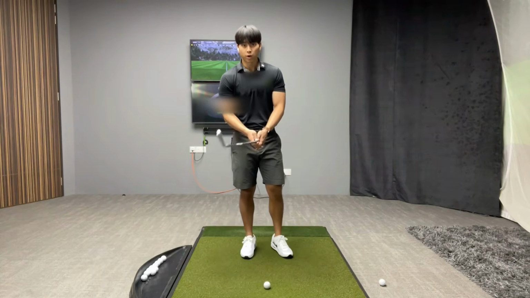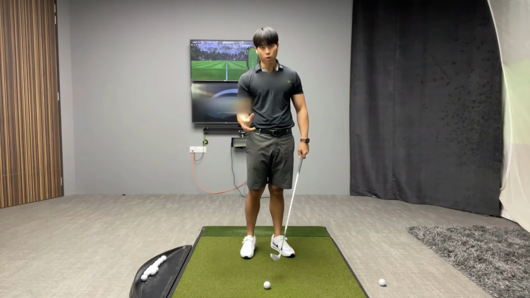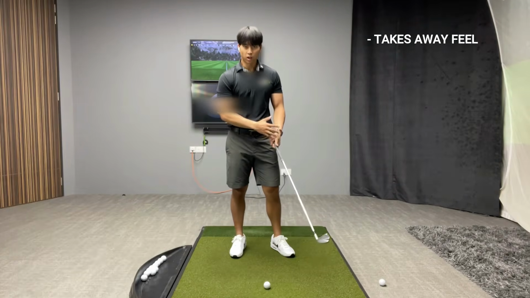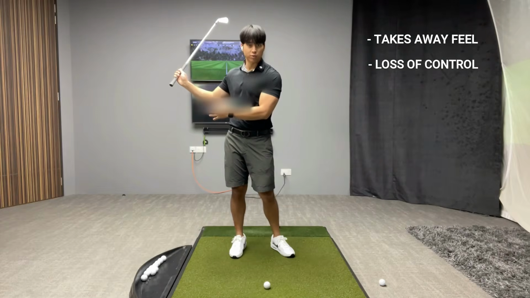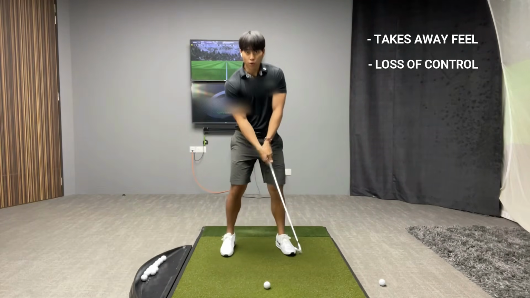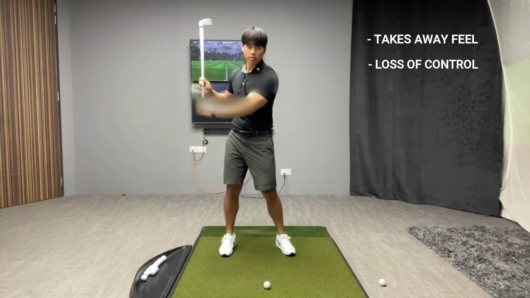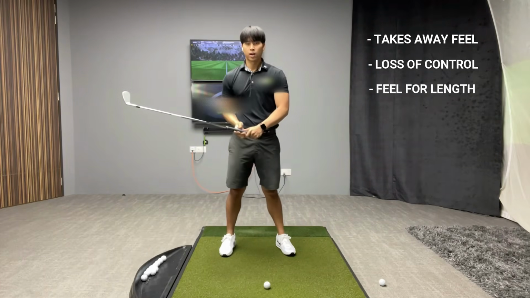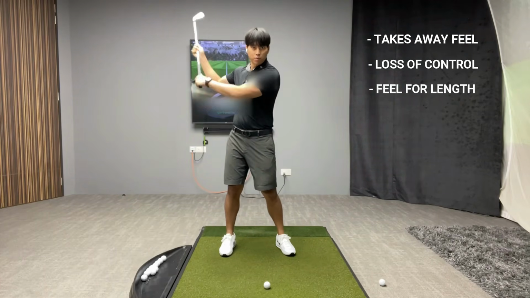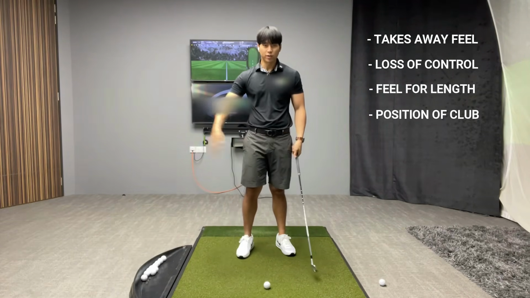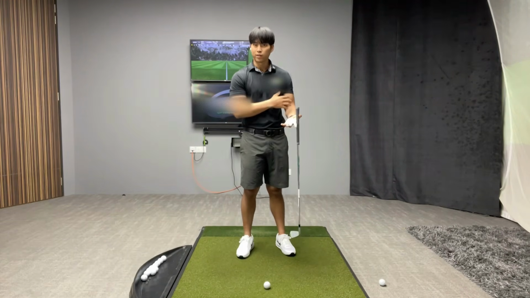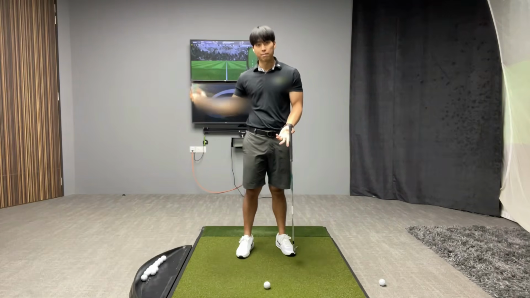So another reason why you don't want your backswing or transition to be so quick is because it takes away a lot of the feel and a lot of control over the club during the backswing and at the top as well. If it's too quick, people often tend to lose the sensation of length, and also the awareness of where the club stops at the top of the swing. So it'll make it very difficult to control your length. It'll make it very difficult, again, to just get the club head back onto the ball.